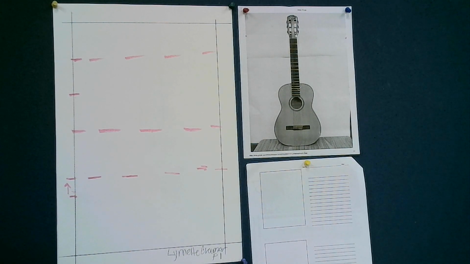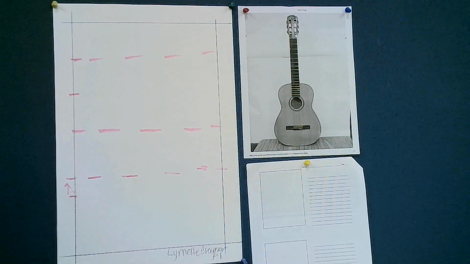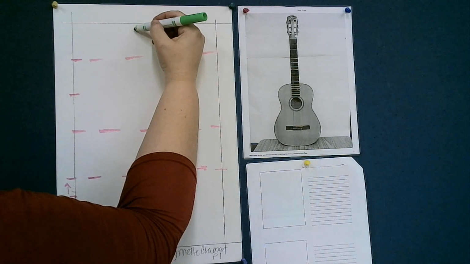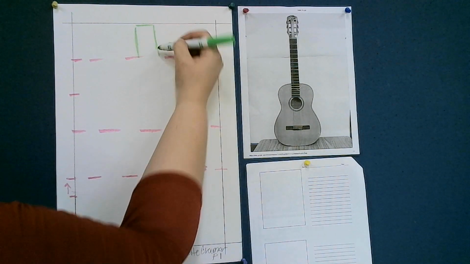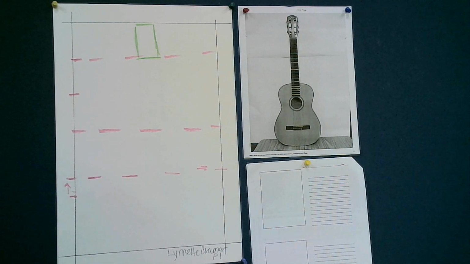Step 4 says block in rectangle head. So I just want you to notice that this is a long, skinny rectangle. So we want to make it pretty skinny so it looks long on there. All right, so I've blocked in.